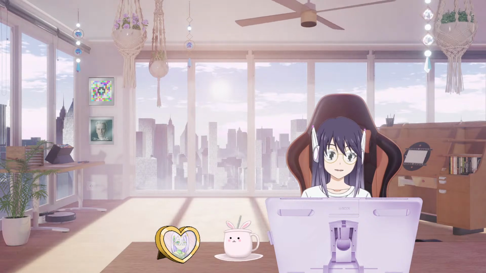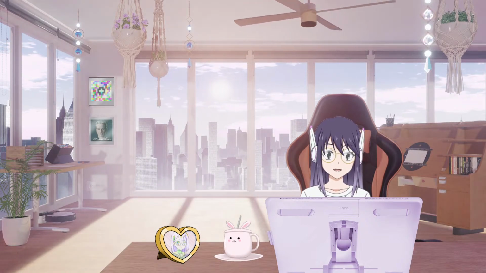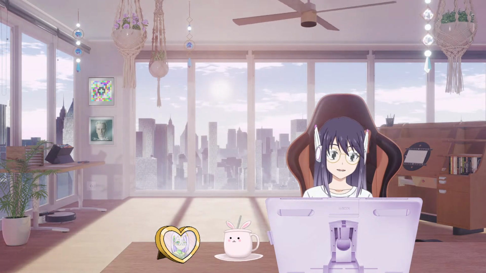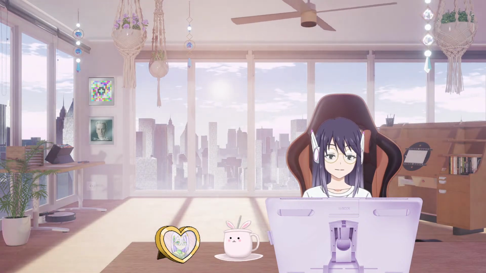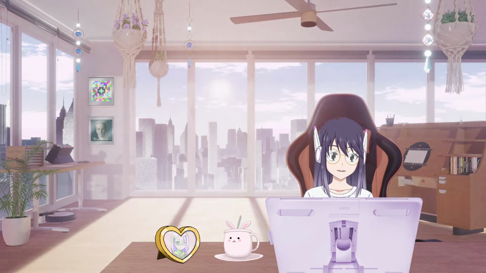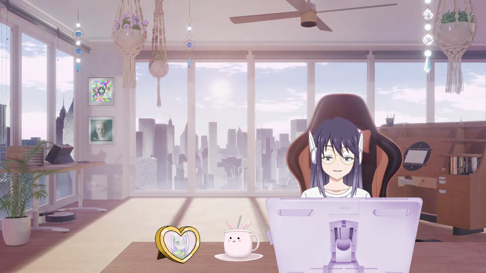On the previous couple of streams, we already went through layout and the timesheet, which is the big first step that you do as an animator when you're working for a Japanese studio.